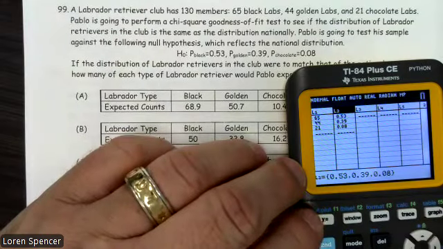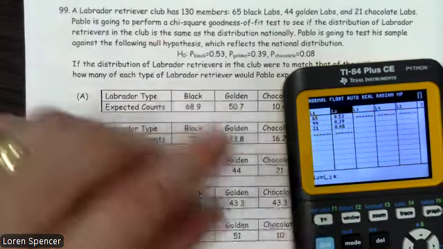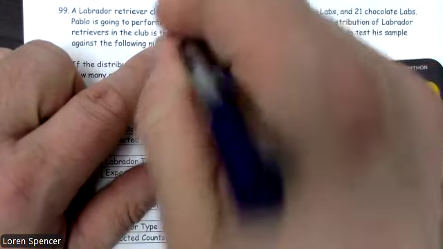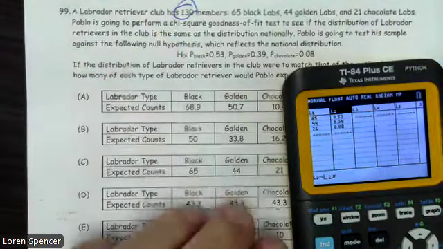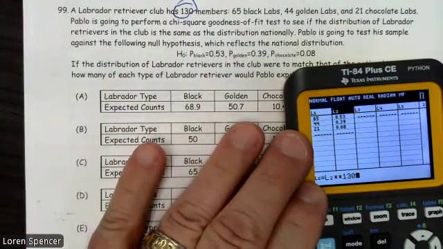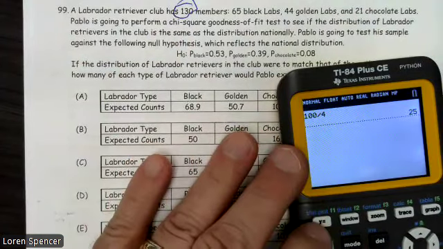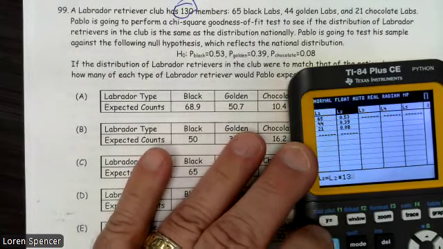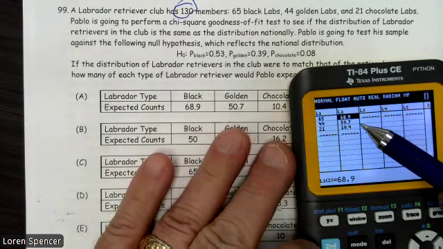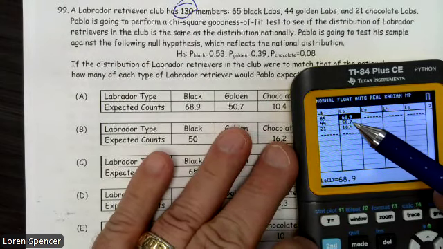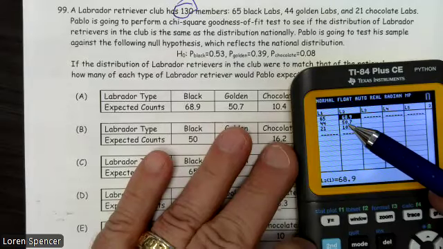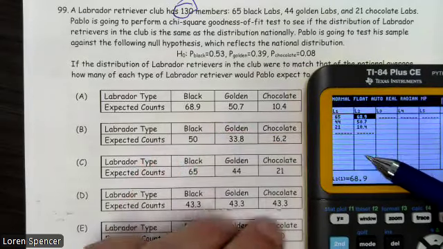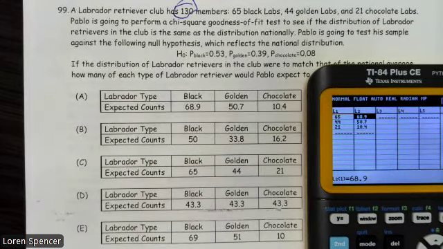I'm going to go to the top of L2, 2nd, and multiply it by my sample size, which is 130. That's my observed size. So I would expect 68.9 Black Labs, 50.7 Golden, and 10.4 Chocolate. All right. So the answer choice to number 99 is A.